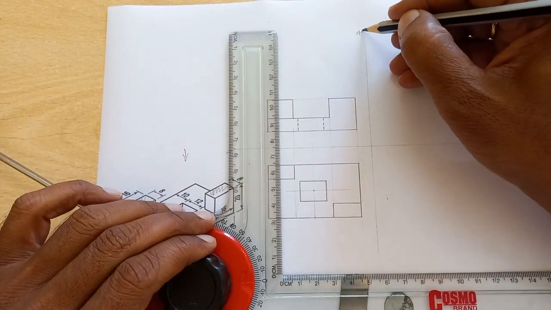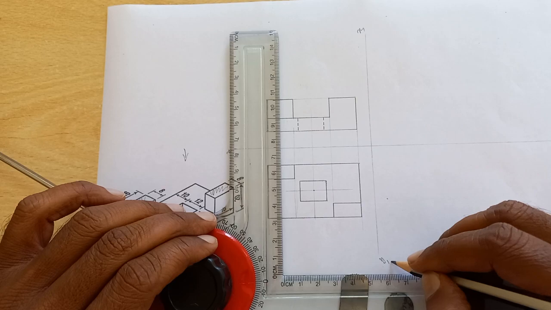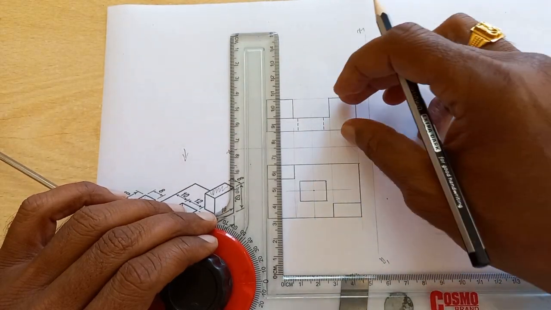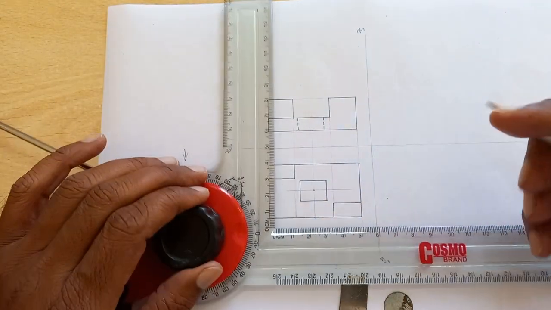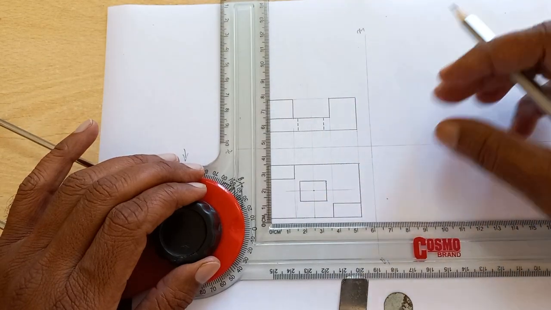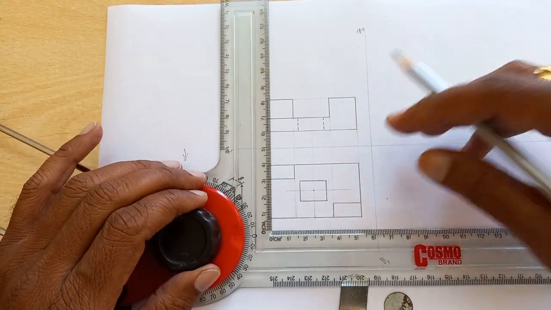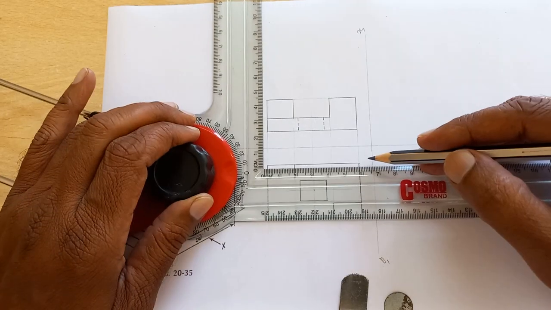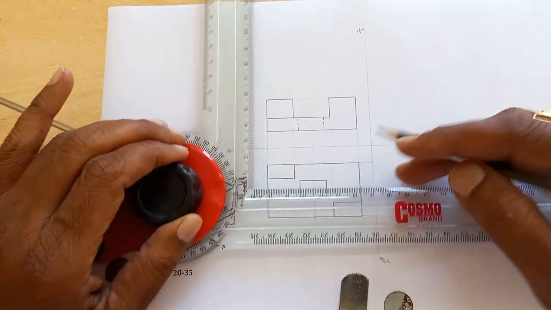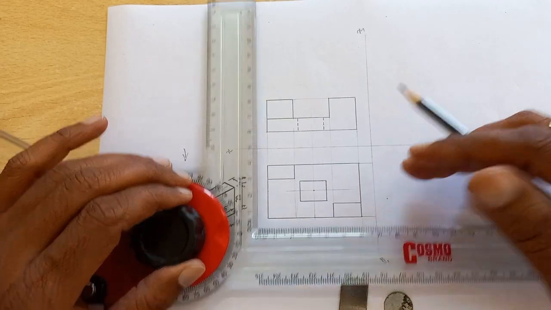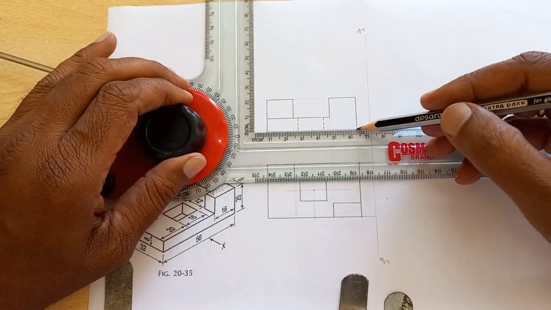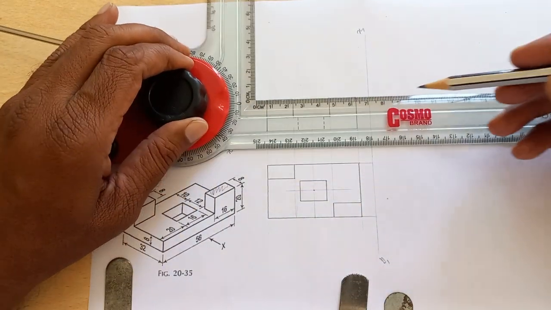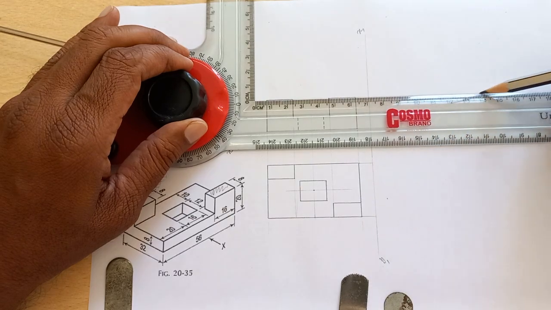Let us imagine that is x1, y1. To project these dimensions inside the view, we will get the height as well as the breadth. So now I will project the particular dimensions. Okay, so now I am extending the breadth up to this another reference line, and as well I am extending the front view height.